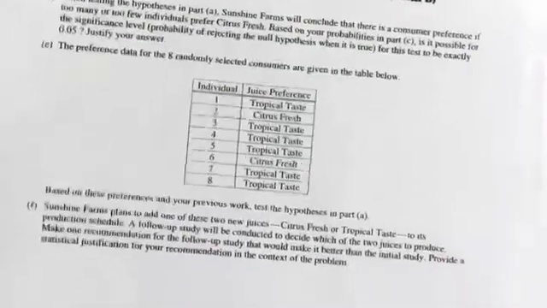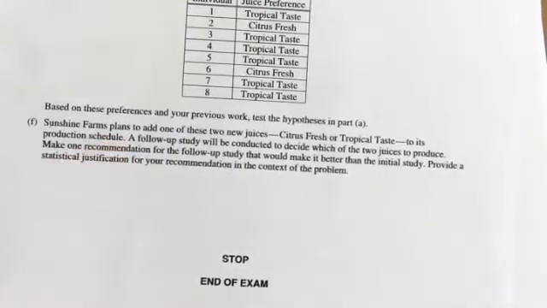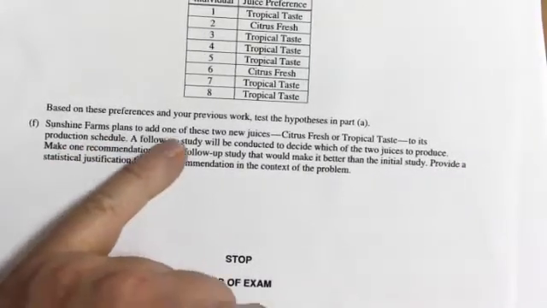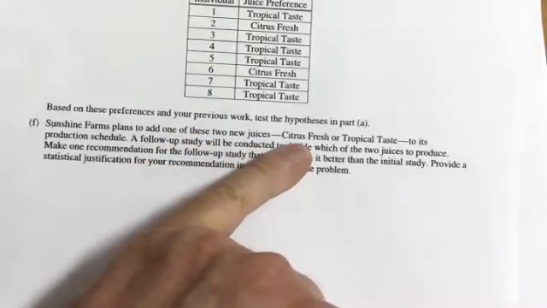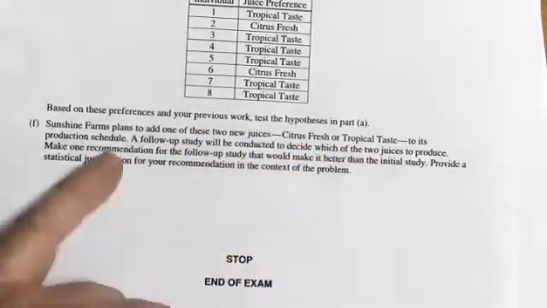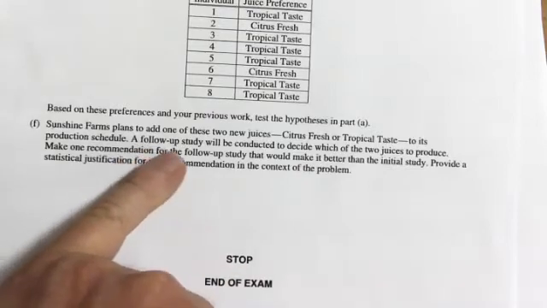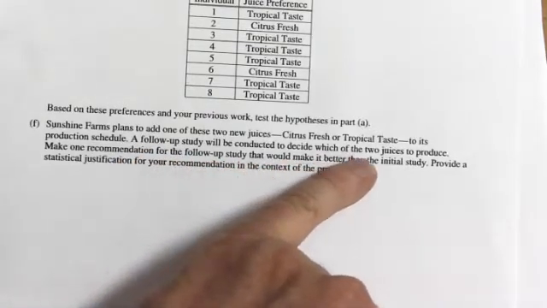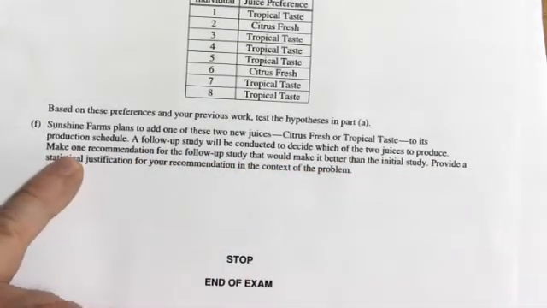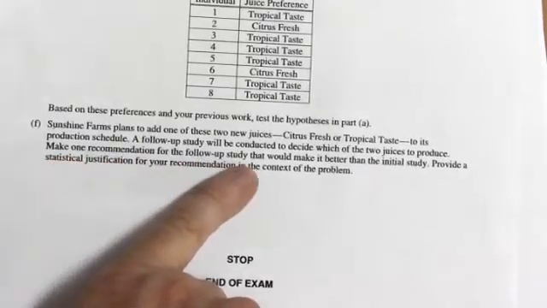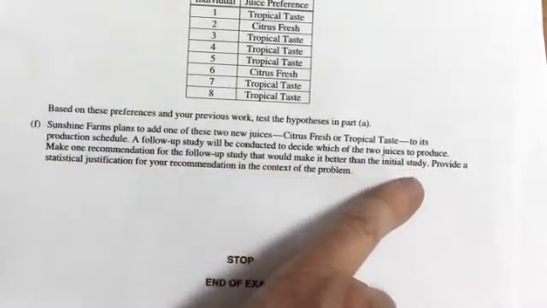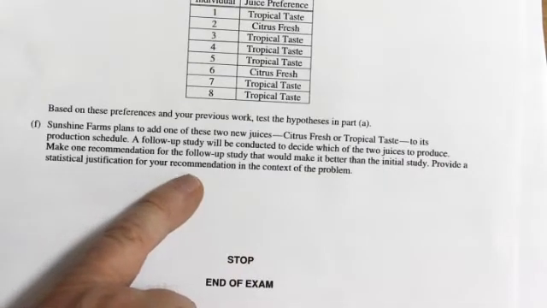And then lastly, Sunshine Farm plans to add one of the 2 new fruit juices, either citrus fresh or tropical taste, to its production schedule. A follow-up study will be conducted to decide which of the 2 juices to produce. Make one recommendation for the follow-up study that would make it better than the initial study. Provide a statistical justification for your recommendation in the context of the problem.